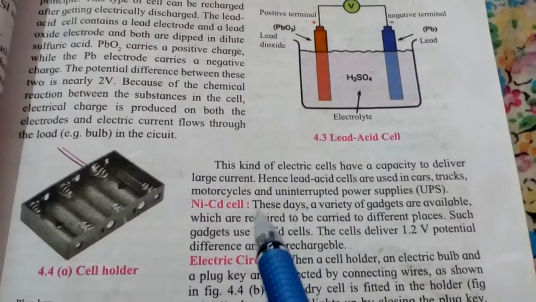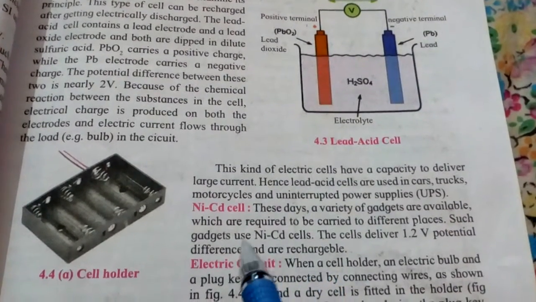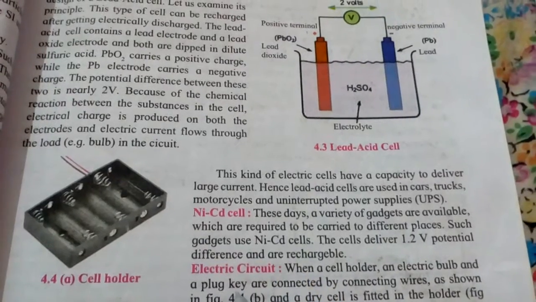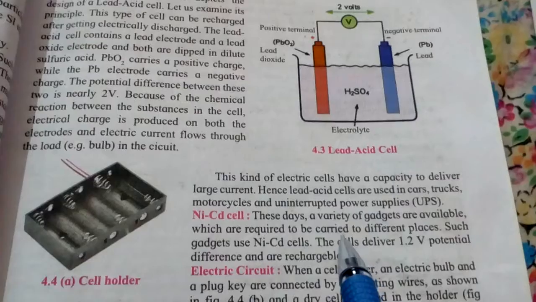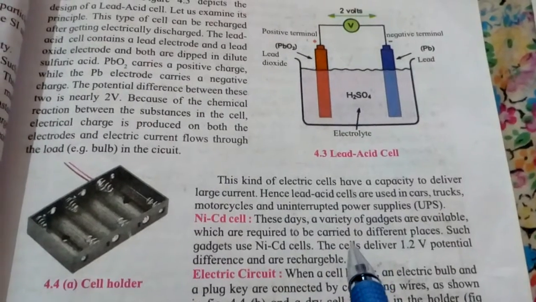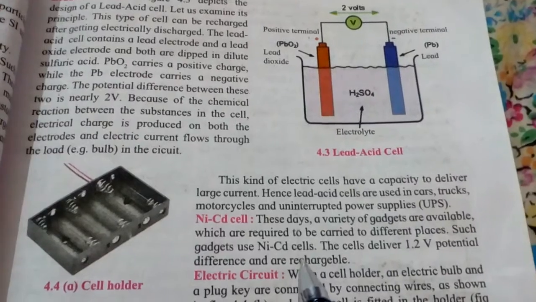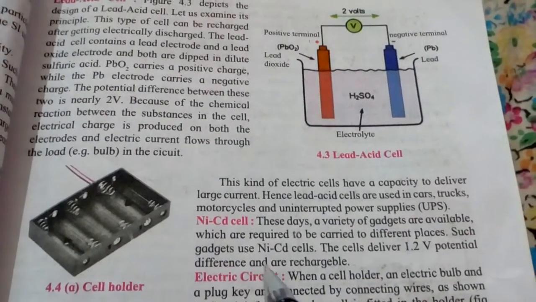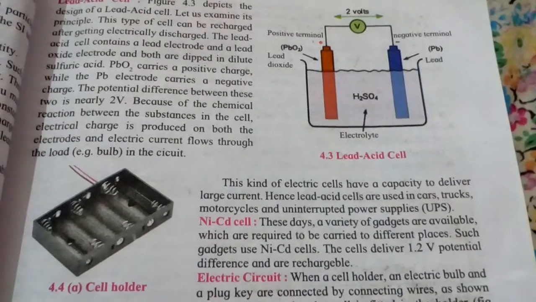This nickel cadmium cell is useful for various gadgets which can be transported from one place to another. So portable machines use the nickel cadmium cell. Portable means which can move from one place to another, just like a drilling machine.